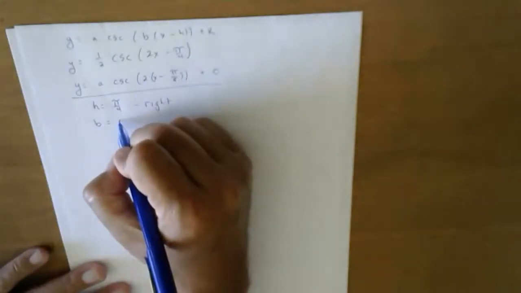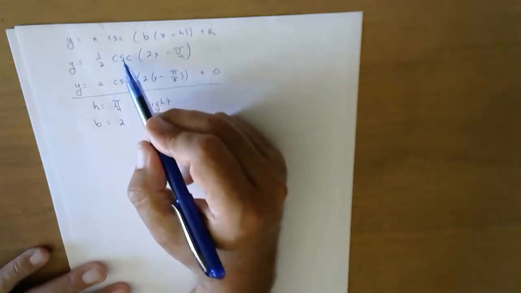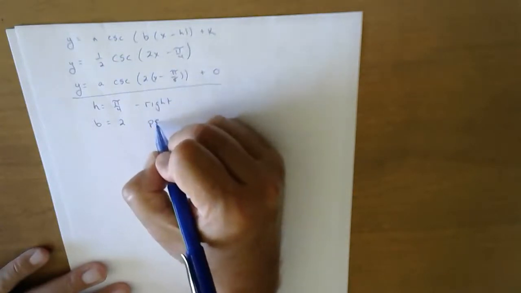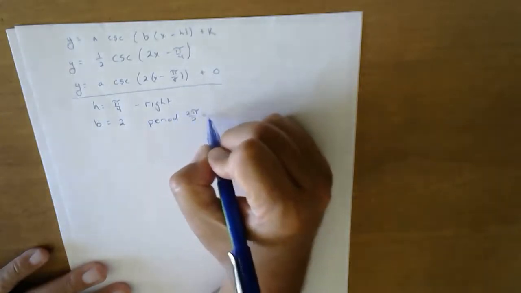My b is going to be 2, and cosecant is 1 over sine. Its period is 2 pi. So my period here is going to be 2 pi over b, which is going to give me a period of pi.